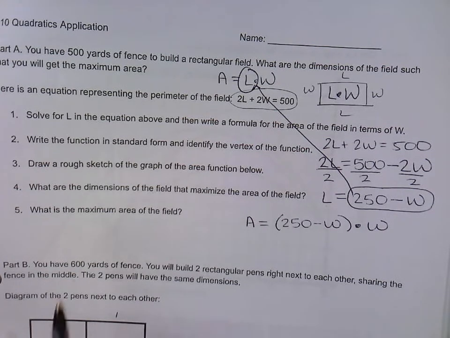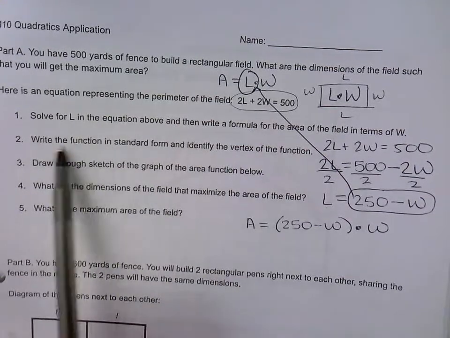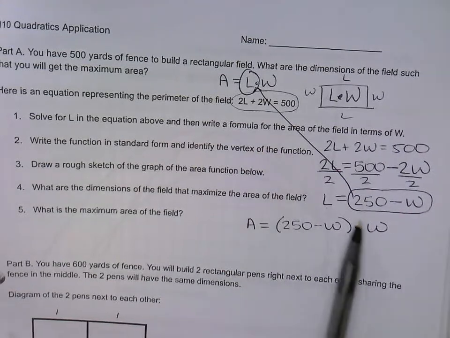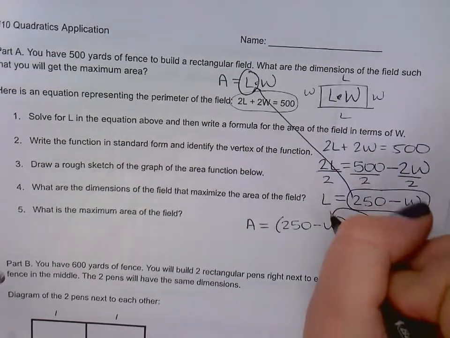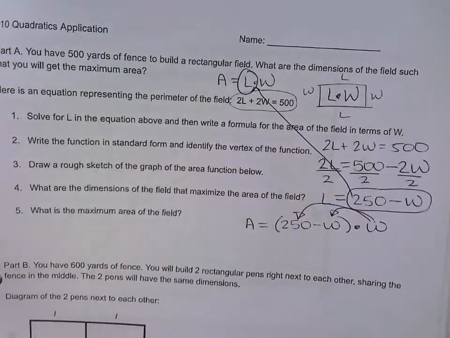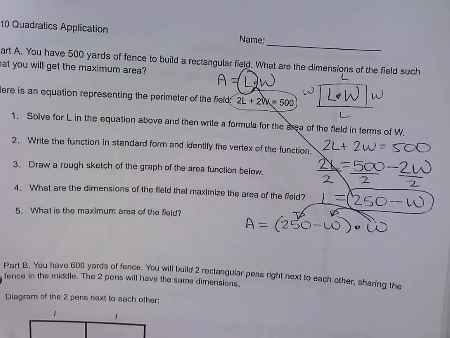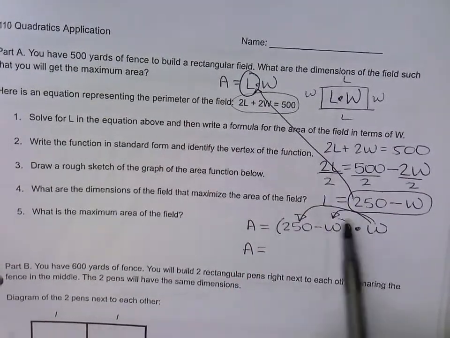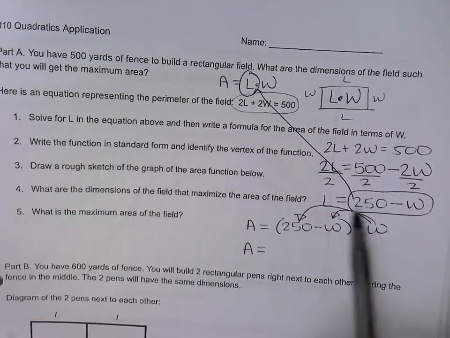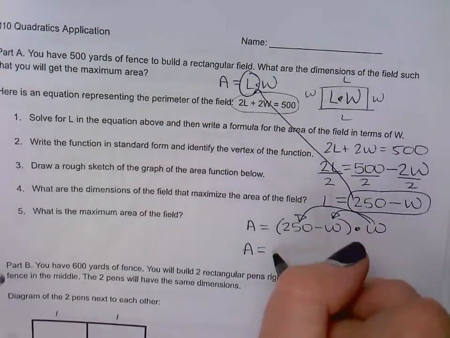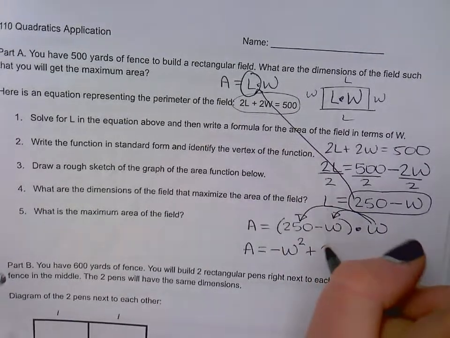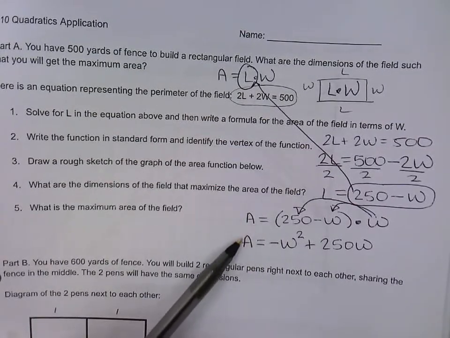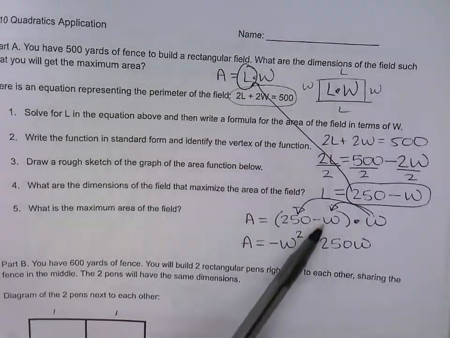So it says, solve for L in the formula. We did that. Step 2, write the function in standard form so that we can identify the vertex. So to put this in standard form, I'm going to do 2 things. I'm going to distribute the W into the parentheses, and I'm going to rearrange it in standard form at the same time, because this is going to give me negative W squared, and this is going to give me 250W, right? So my standard form equation will be negative W squared plus 250W. Would you agree that those are equivalent equations? I just distributed the W, and then I rearranged it in the same step.